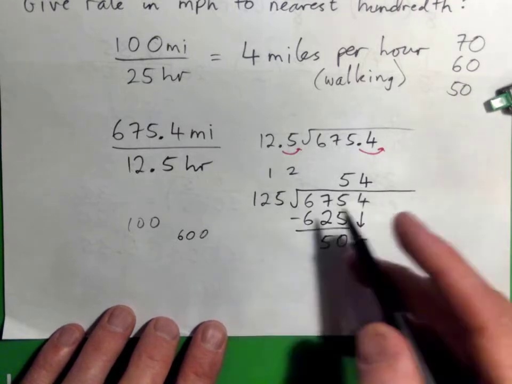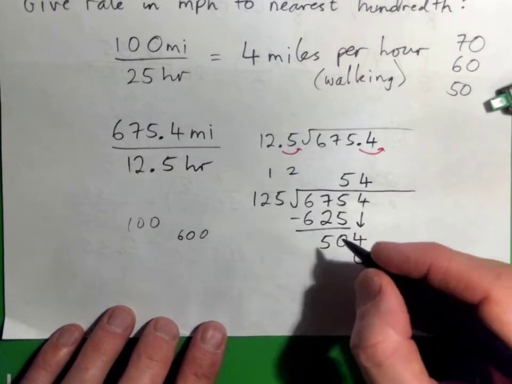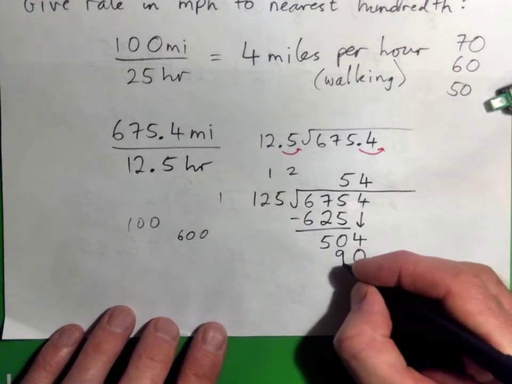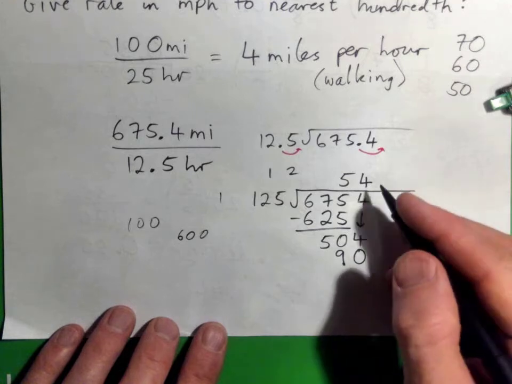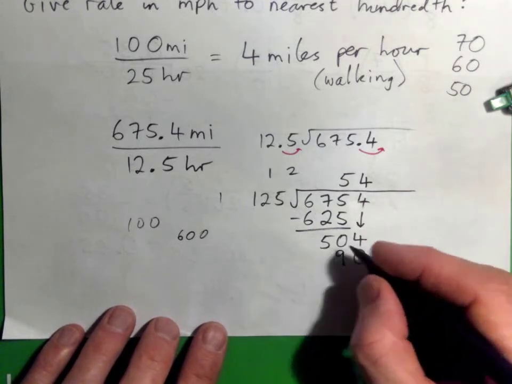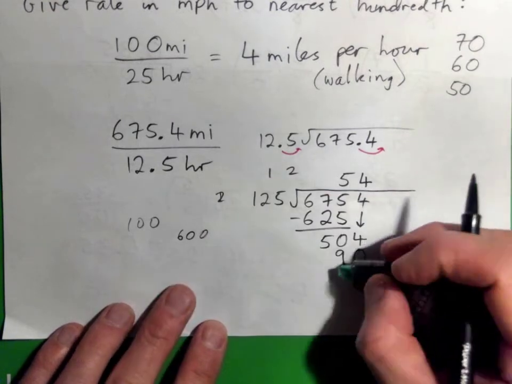So 4 times 5, 20. Put down 0, carry 2. I made a mistake there.